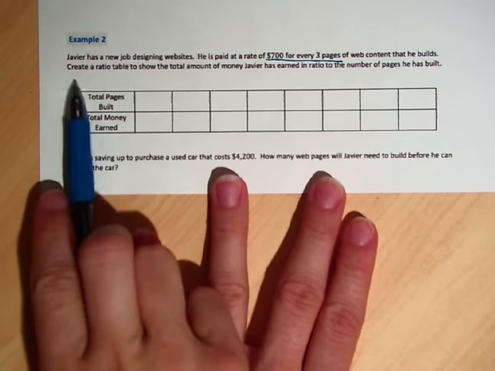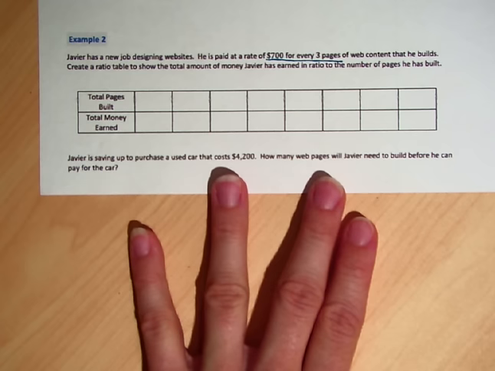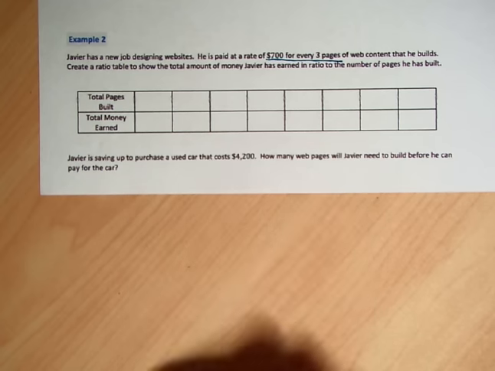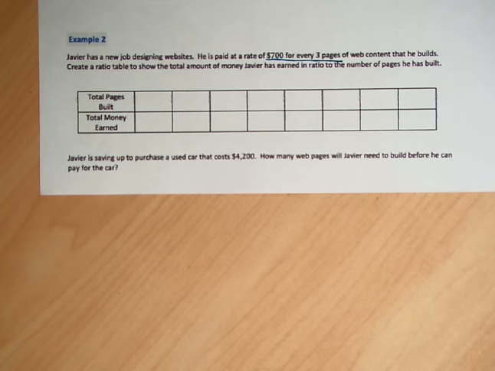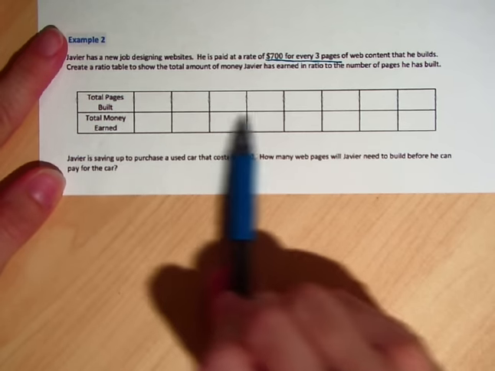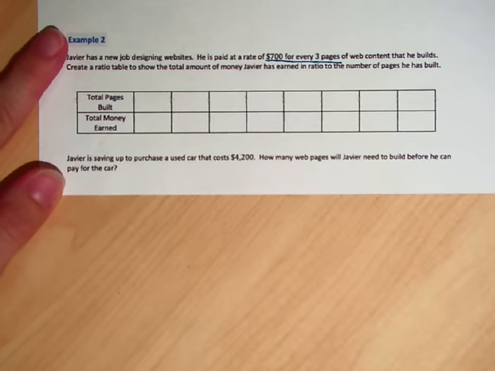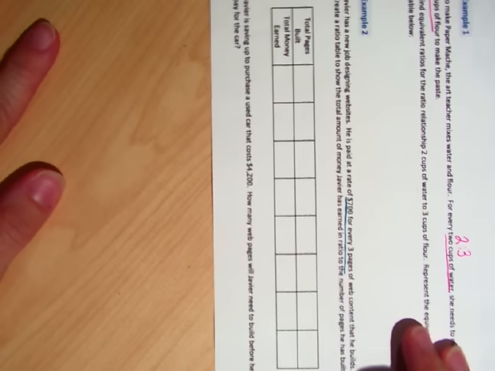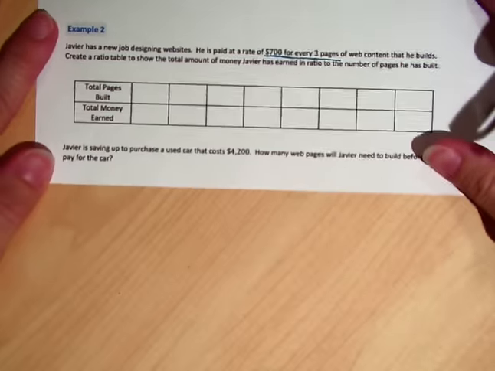It says create a ratio table to show the total amount of money Javier has earned in ratio to the number of pages he has built. All right. So our table this time is going to go horizontally. The only thing we've seen so far this way is tape diagrams, but this is not a tape diagram. It is just the same ratio table, but we turned it sideways. So it's kind of the same thing. We're just going to go sideways when we do it.